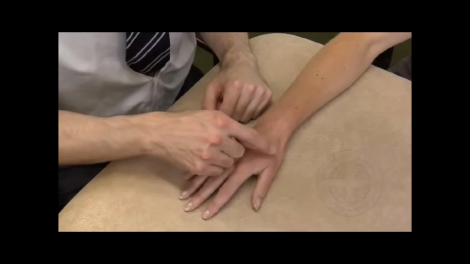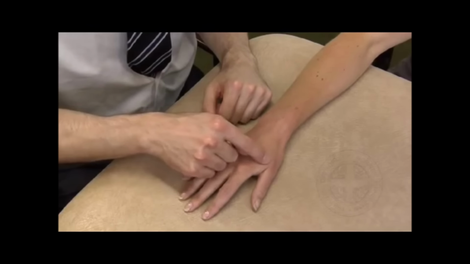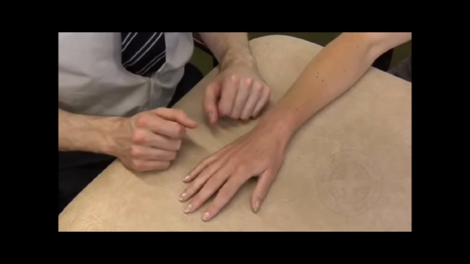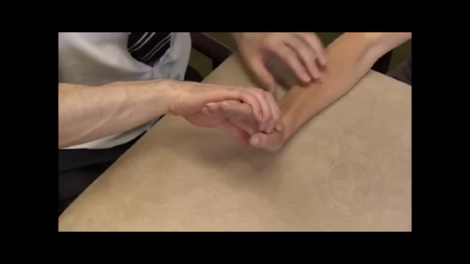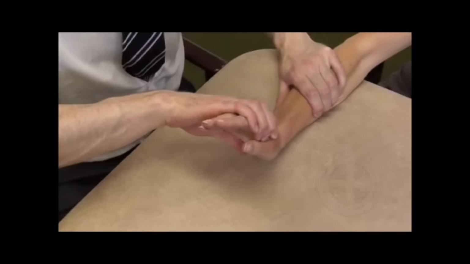The radial nerve can be assessed by the sensation to the first dorsal web space and the power by resisted wrist extension, feeling for the tone in the forearm.